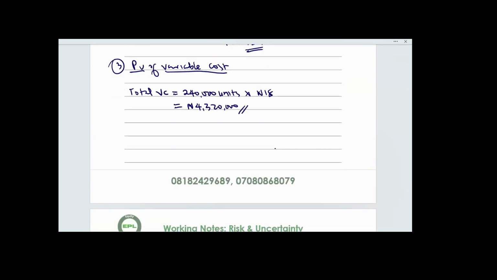Confirm, sir. Then you go further to calculate the PV of variable cost, which is the total variable cost of 4,320,000 multiplied by annuity factor of 4.659. So this will give you 20,127,880.